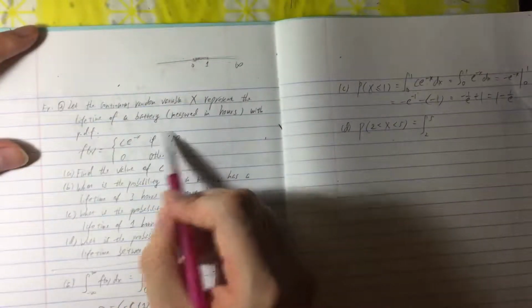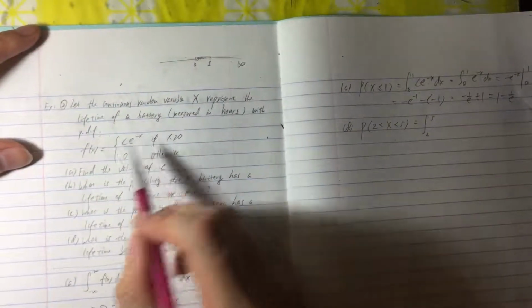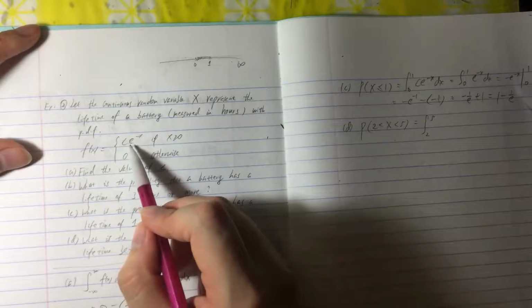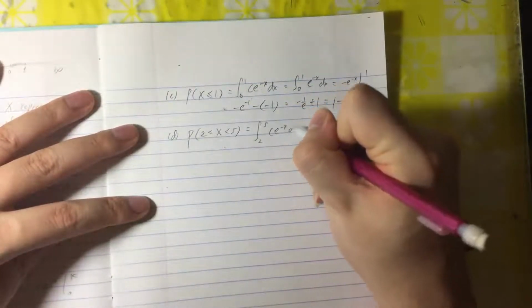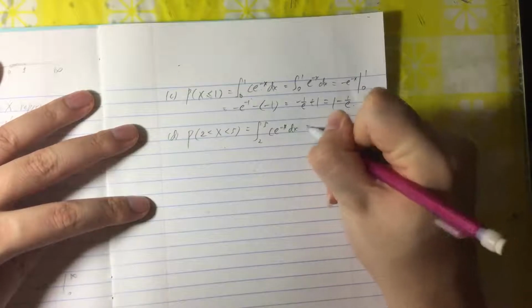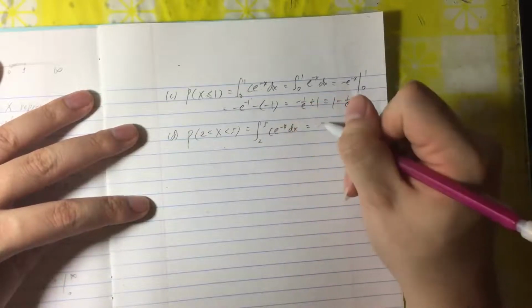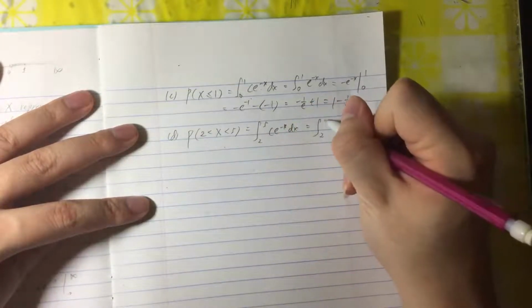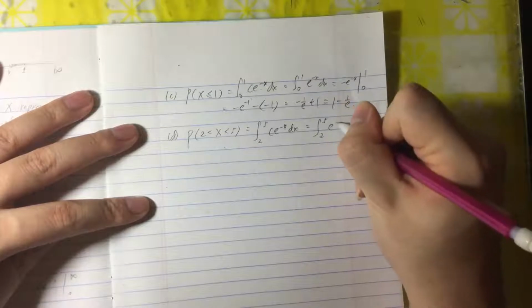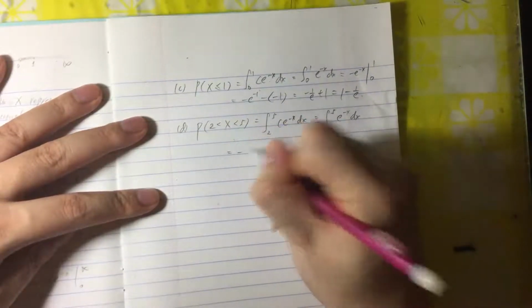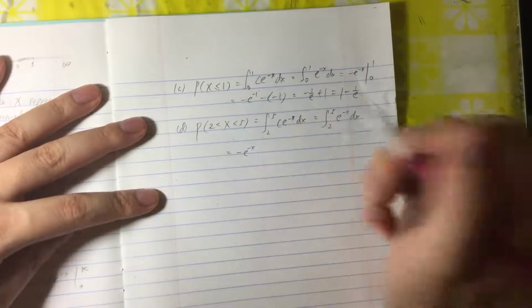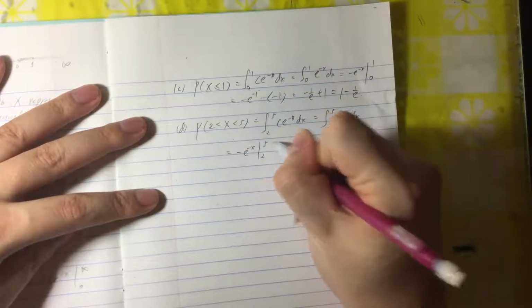Since s is between 2 and 5, s is greater than 0, so we use the first function, c times e to the power of negative x. We know c is 1, so we can drop c. Take the integral from 2 to 5 of e to the power of negative x dx. Take the antiderivative. We get negative e raised to negative x. Evaluate from 2 to 5.